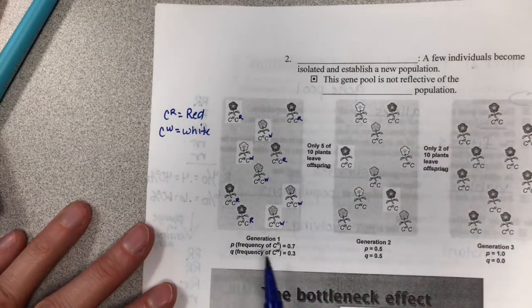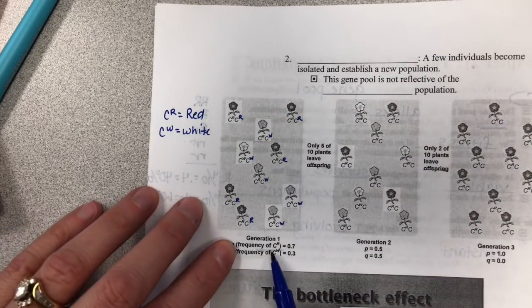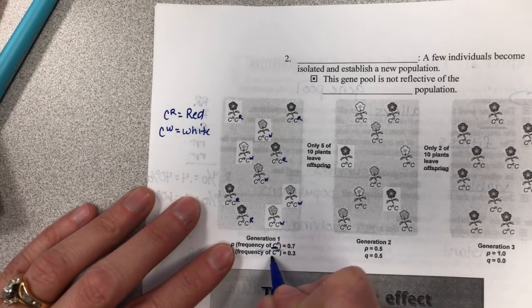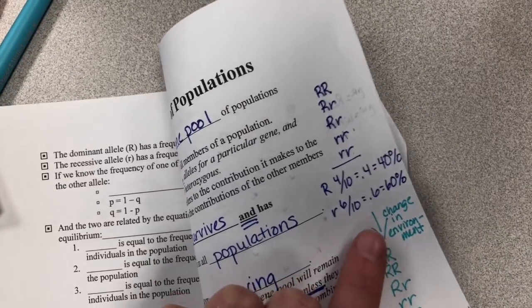So what they did is they figured out the frequency of each one of these. Don't worry about these letters P and Q here. The frequency of CR and CW is exactly what we did over here with figuring out the percentages.